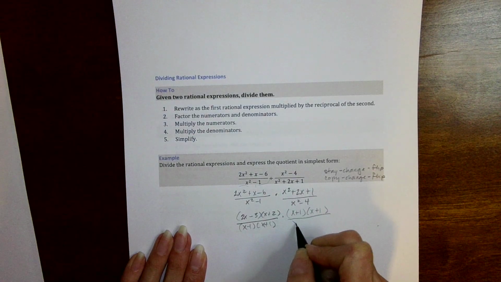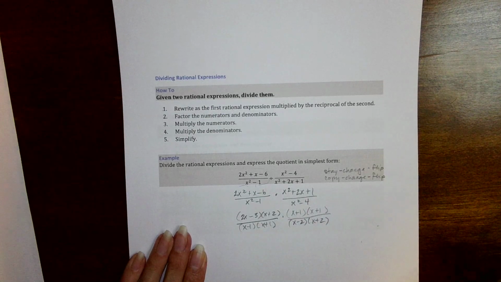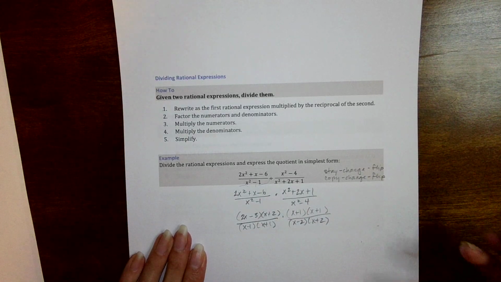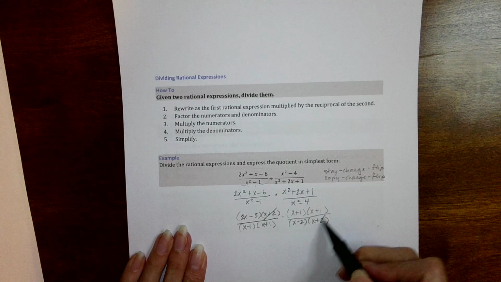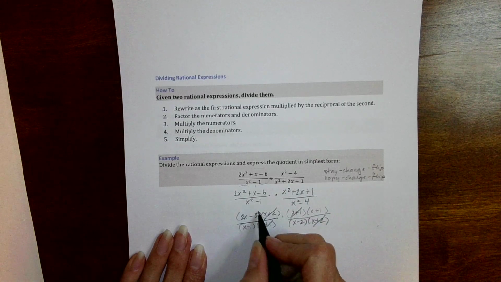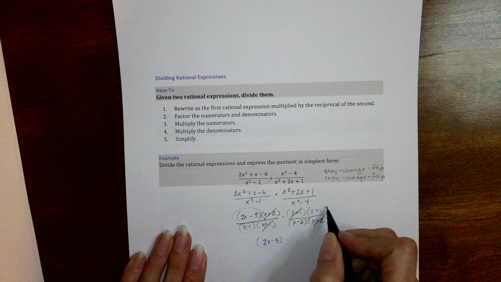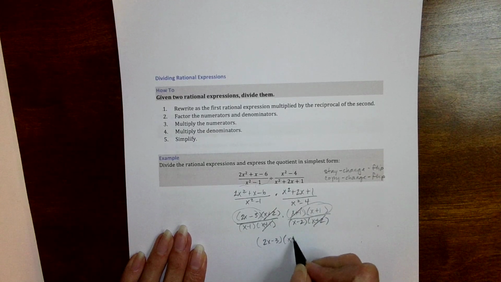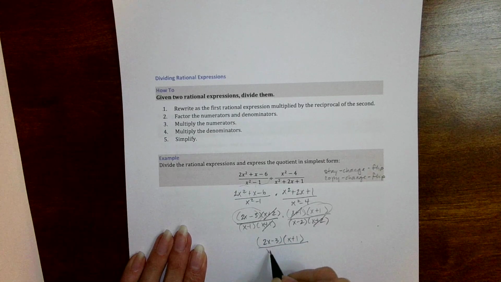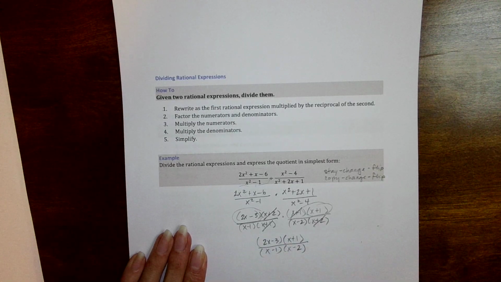And this is x minus 2, x plus 2. And now I'm going to see what I can cross out. This crosses out with that. This crosses out with this. And I'm left with 2x minus 3, this right here, x plus 1, all over x minus 1, x minus 2.